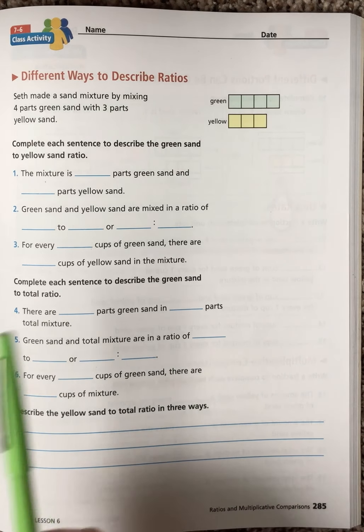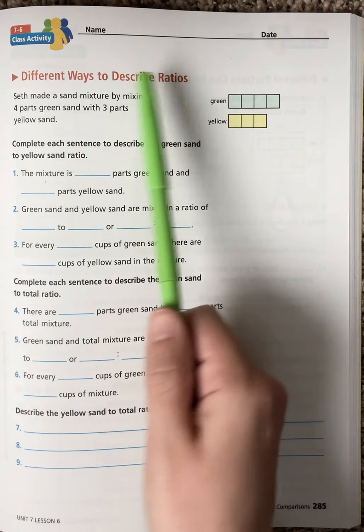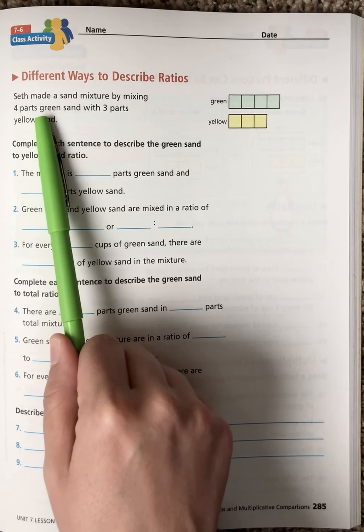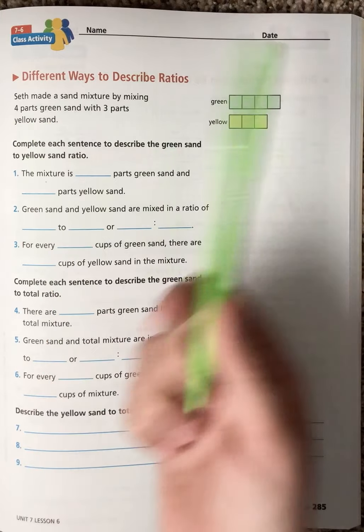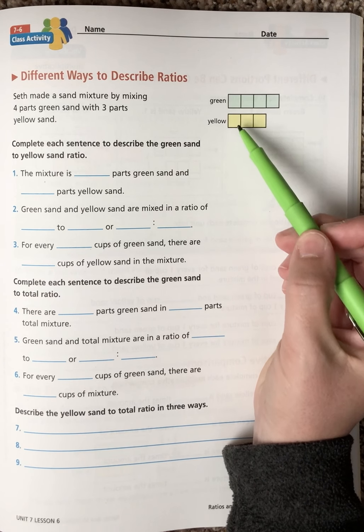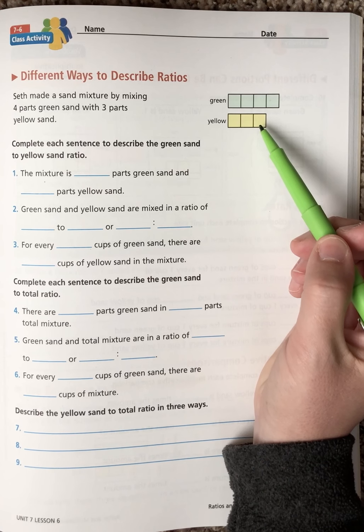All right, so we're going to start off. Different ways to describe ratios. Seth made a sand mixture by mixing 4 parts green sand with 3 parts yellow sand. And that's pretty simple. You can see that in the picture right here. There's 4 parts of green and 3 parts of yellow.